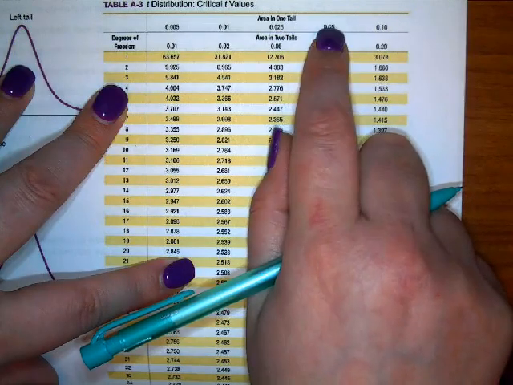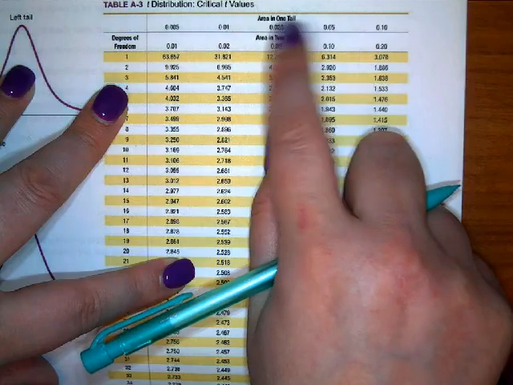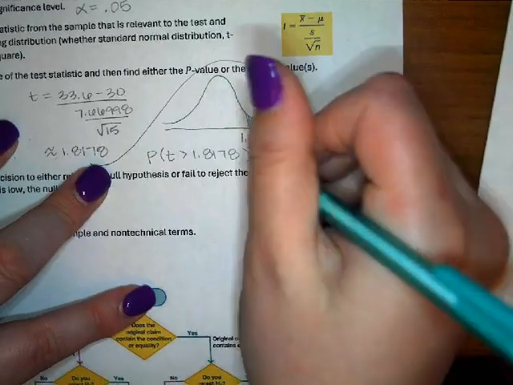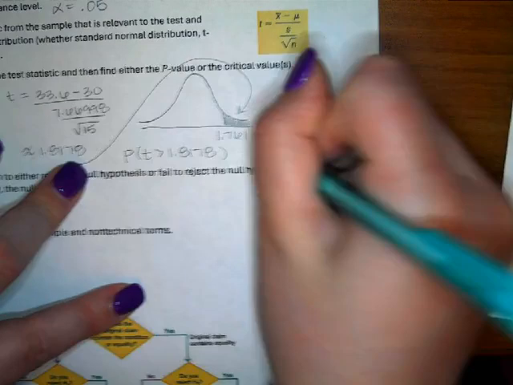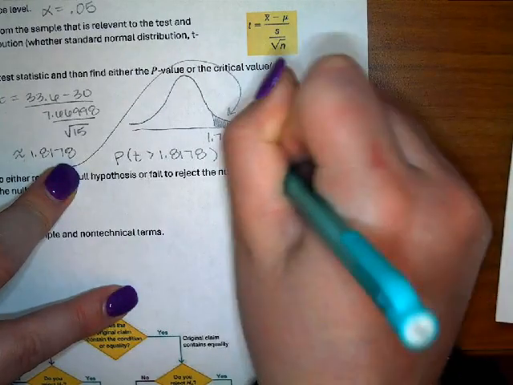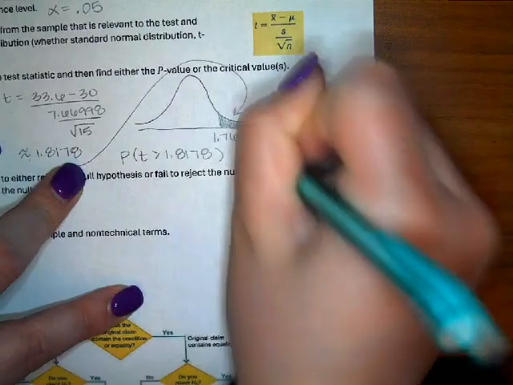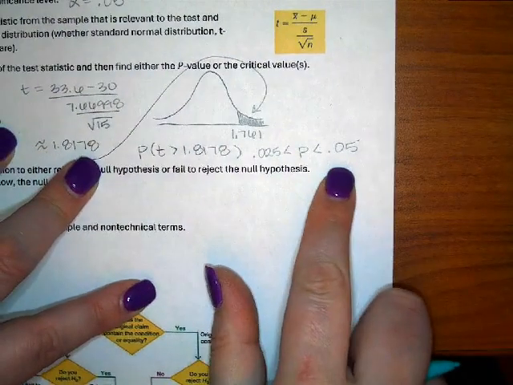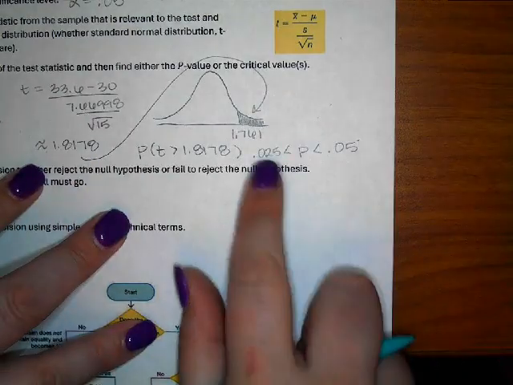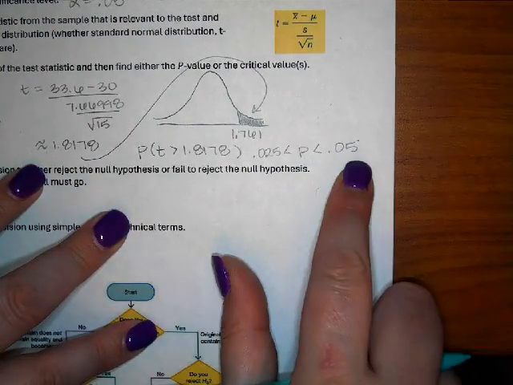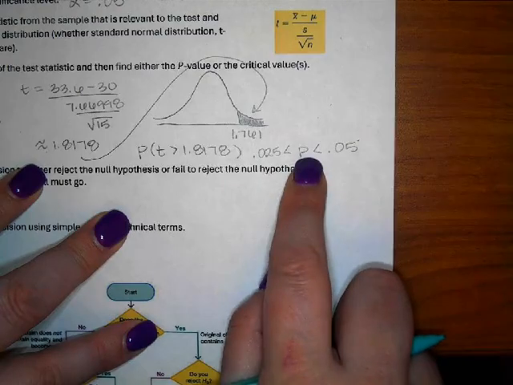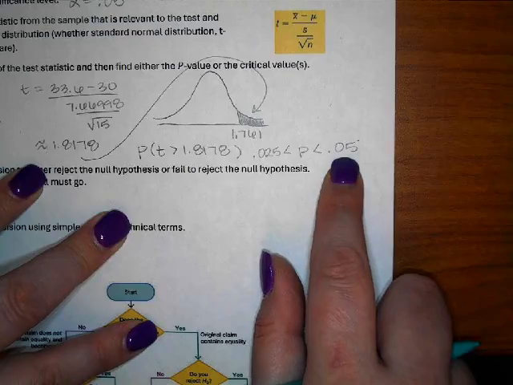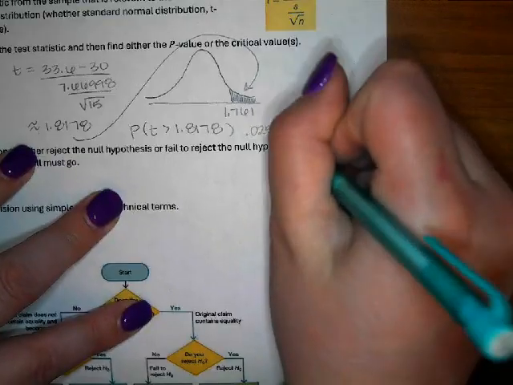So I'm going to say the p-value is between 0.025 and 0.05. And as long as the p-value is between this, that means that the p-value has to be smaller than 0.05. That was our alpha value. So this means p is less than 0.05, and so p is less than alpha.